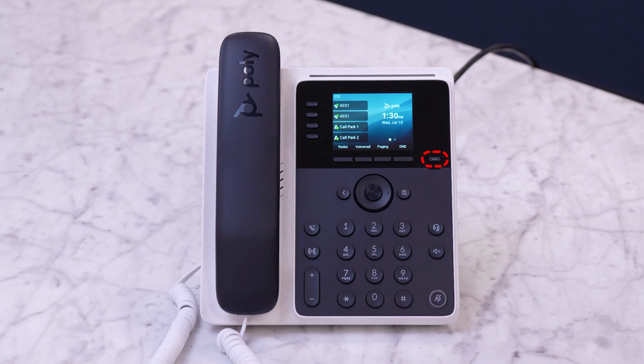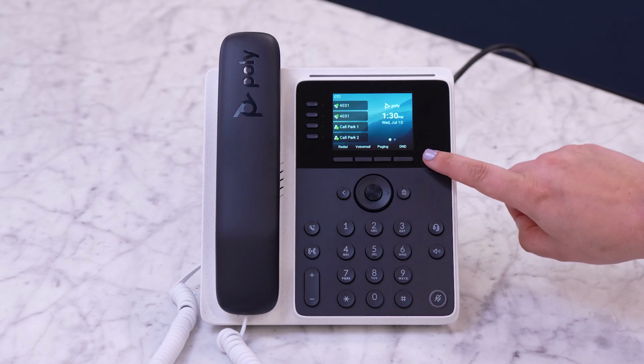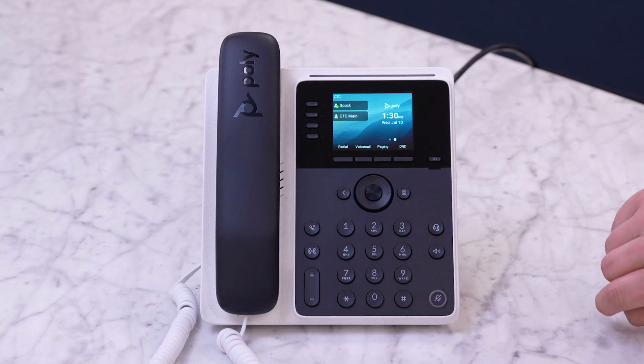This button right here is your pagination key. This key allows you to scroll through the different line key programming pages, such as page 1 and page 2.